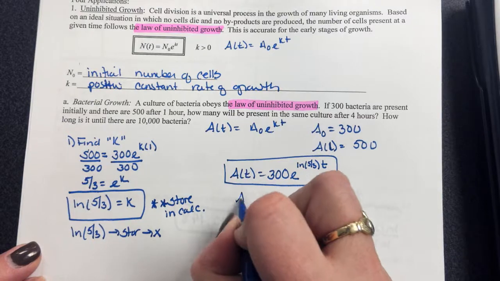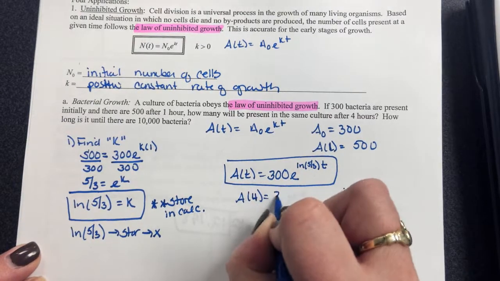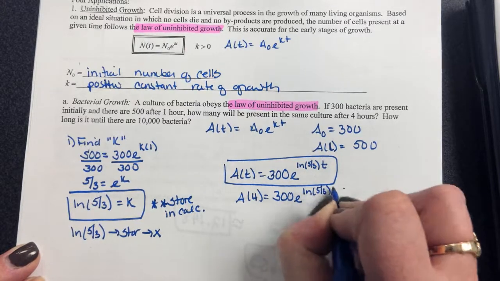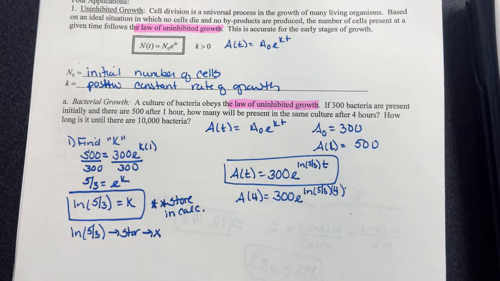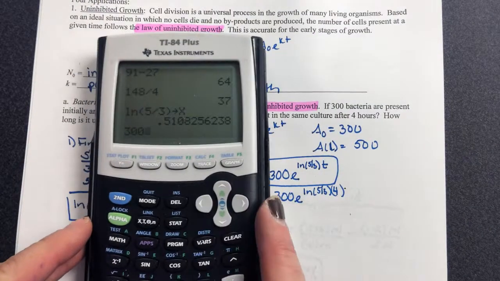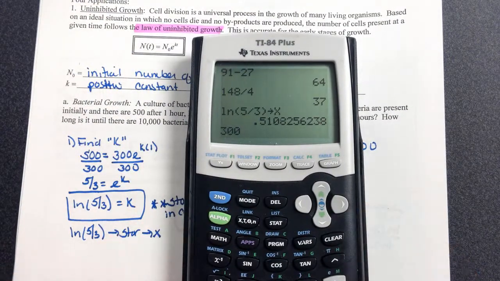4. So then A of 4 will be equal to 300 times e raised to the natural log of 5/3 times 4. And remember, we have that natural log of 5/3 stored in the calculator. So when I type this in, I'll have 300 times e. Remember, e is that second LN.